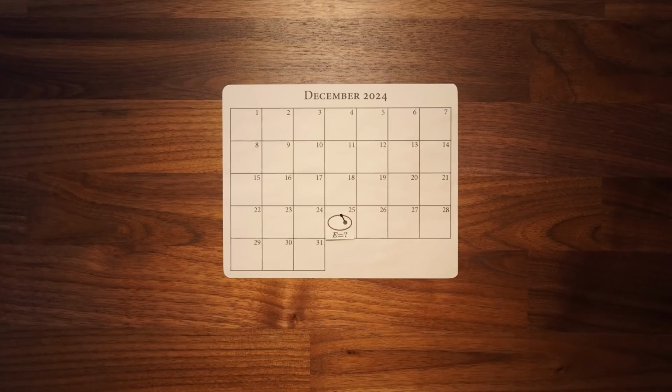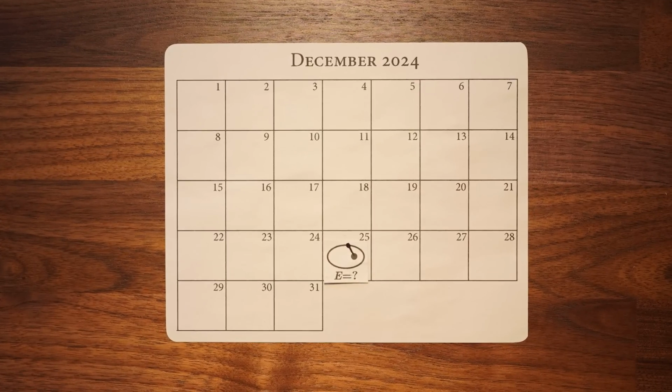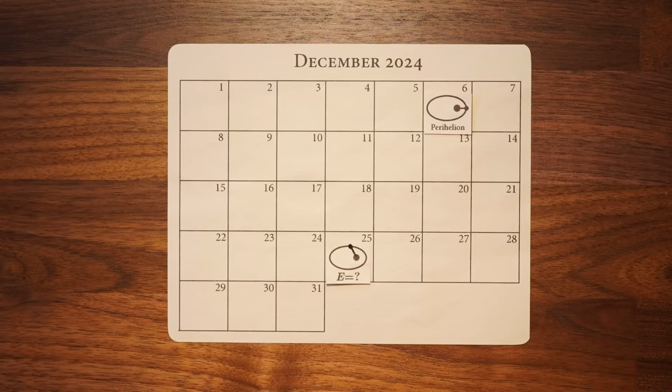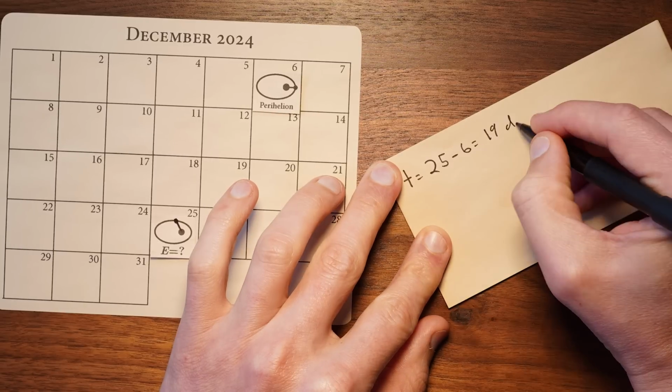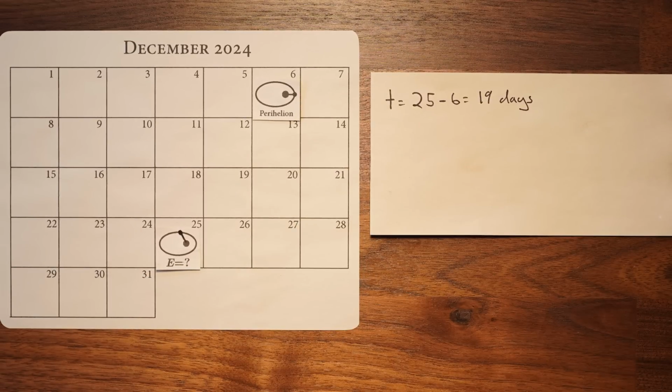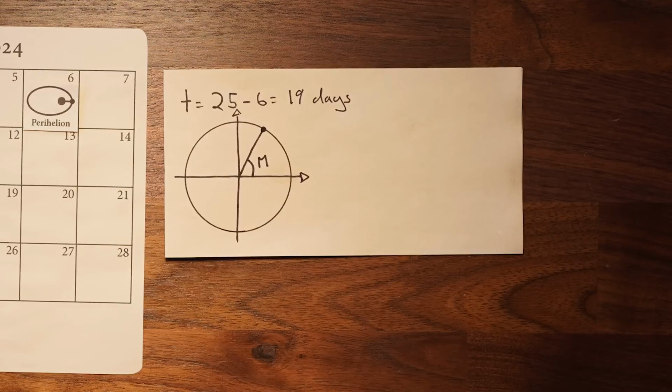Kepler used this fact to create a simple guessing and checking algorithm. To estimate where the planet Mercury will be on a given date, let's say December 25th, 2024, we first compute the time elapsed since Mercury was at its last perihelion. This is its closest point to the Sun, and the one closest to December 25th happens on December 6th, 2024, giving a difference of 19 days. From here, we can compute the m in Kepler's equation.